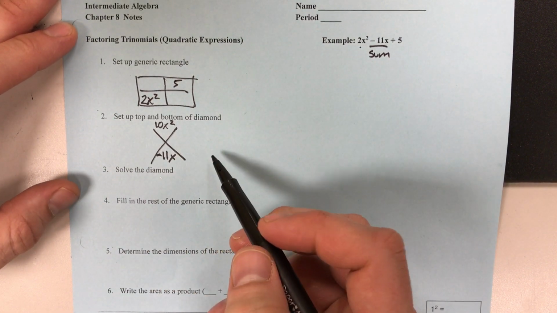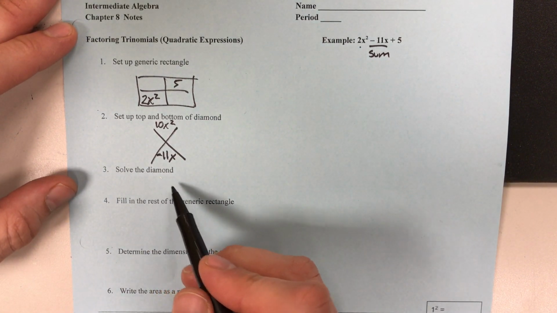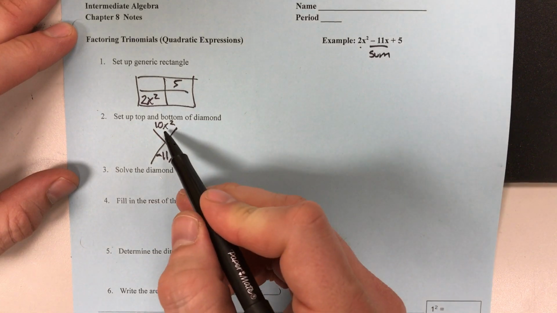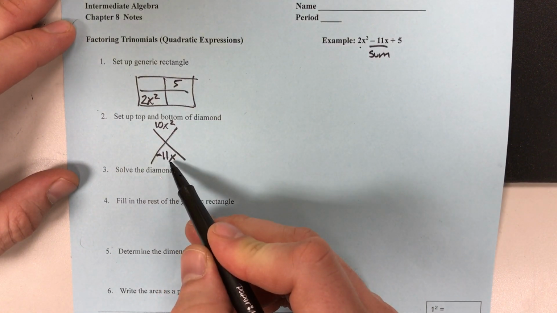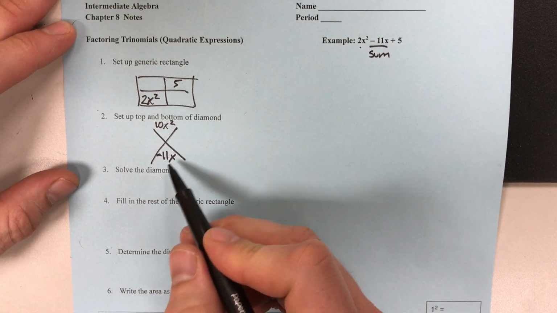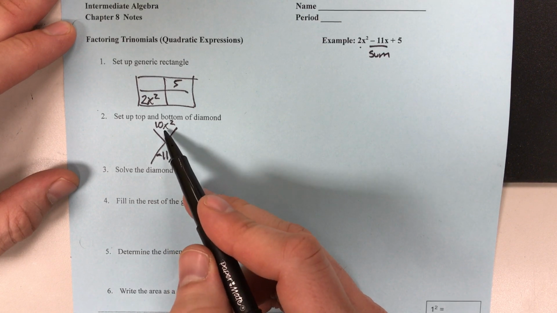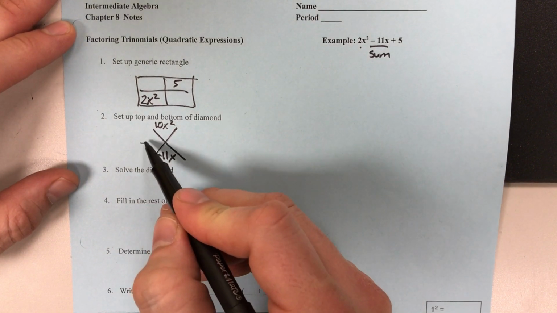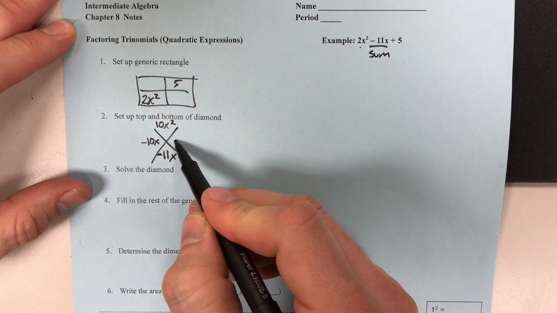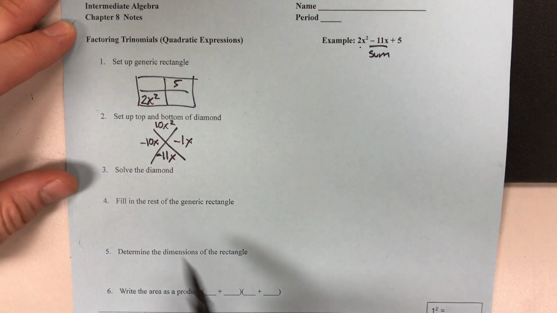Now you complete your diamond problem, so that's step 3 here, solve the diamond problem. So two numbers that multiply to 10x squared and add up to a negative 11x. Those both have to be negative in order to add up to a negative number. So that's going to be a negative 10x and a negative 1x.